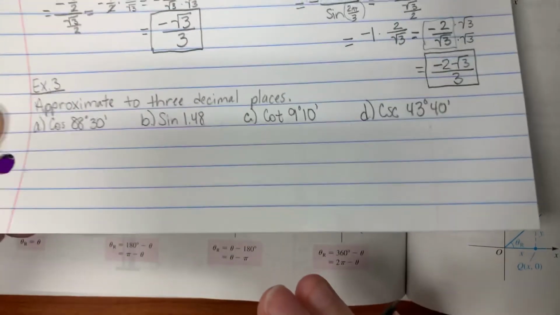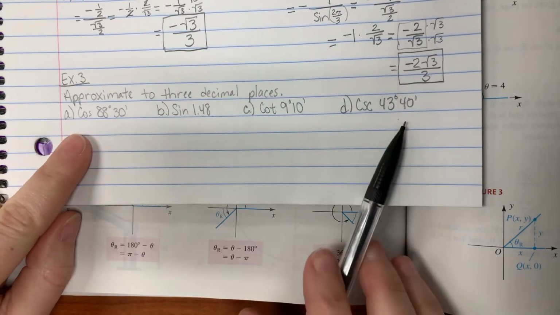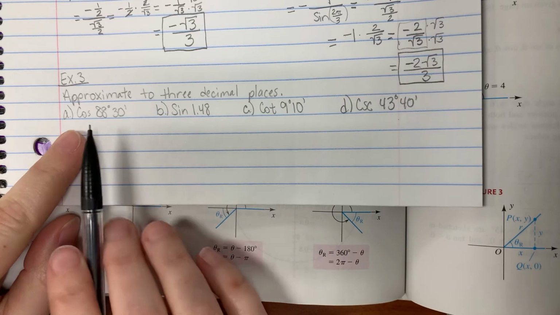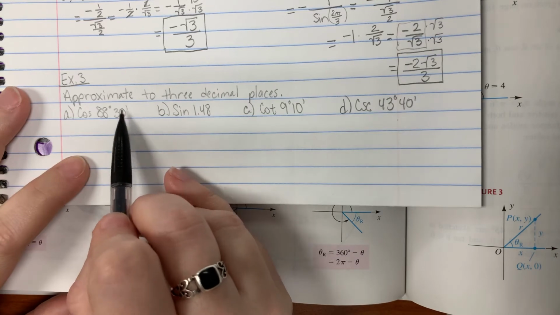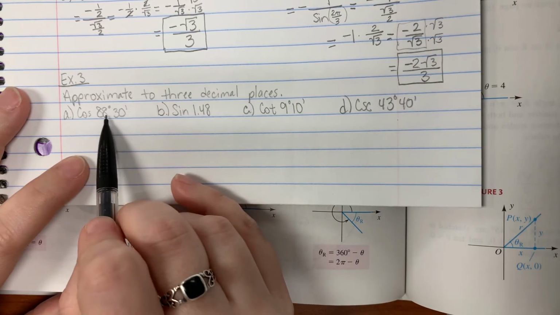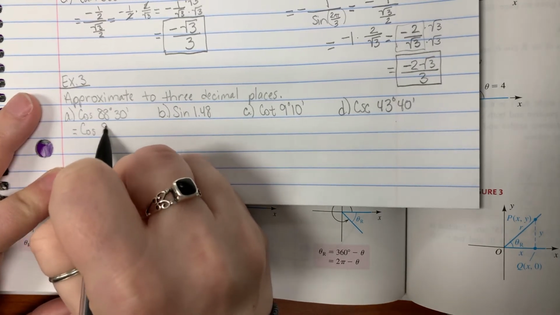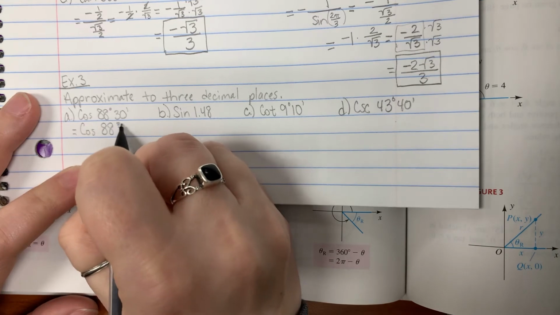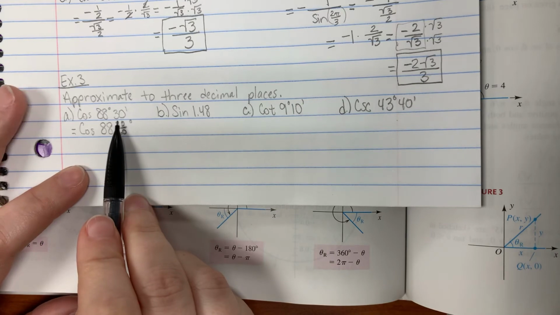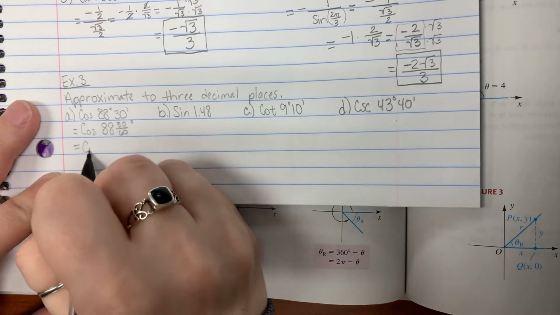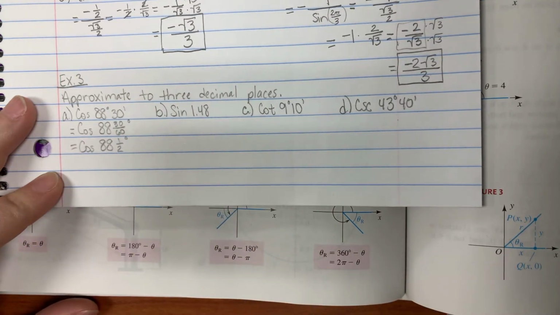Okay. The next set of problems that they're going to ask you to do is to approximate to 3 decimal places these values. So I could use a calculator for this, but I still have to do some cleanup here. Don't forget that if you have minutes or seconds, you need to transfer those back into degrees before you type it into a calculator. So this is the same thing as the cosine of 88 and 30 out of 60 degrees. Remember, minutes are out of 60. So this is really the same thing as the cosine of 88.5 degrees.